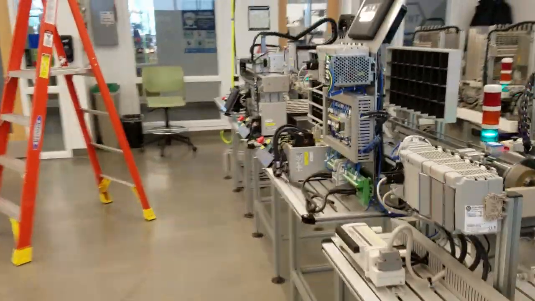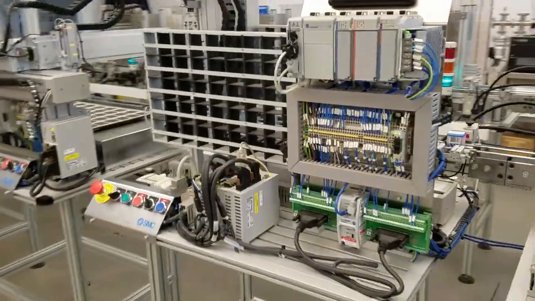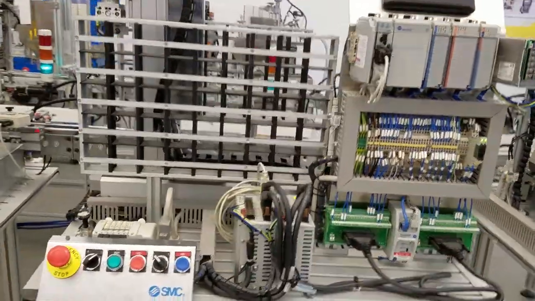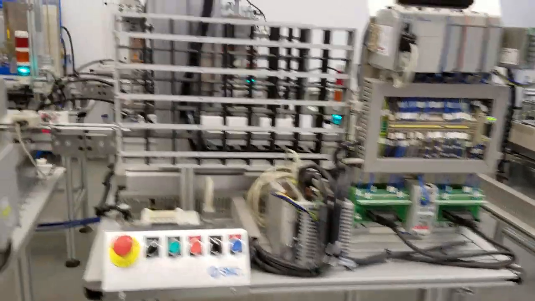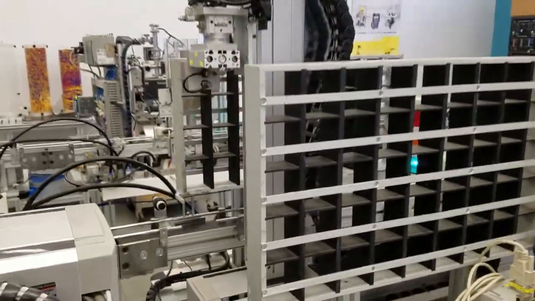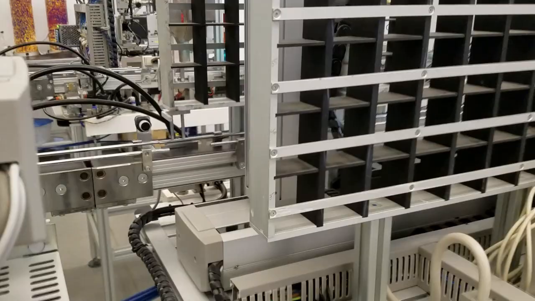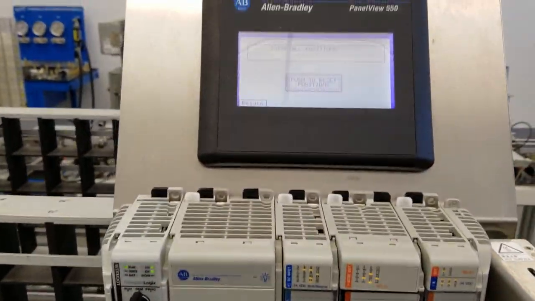All right, so that brings us over to the next two stations. 8 and 9 are really designed to store boxes. So I'll put it here for the moment. To operate this one I have to use a touch screen.